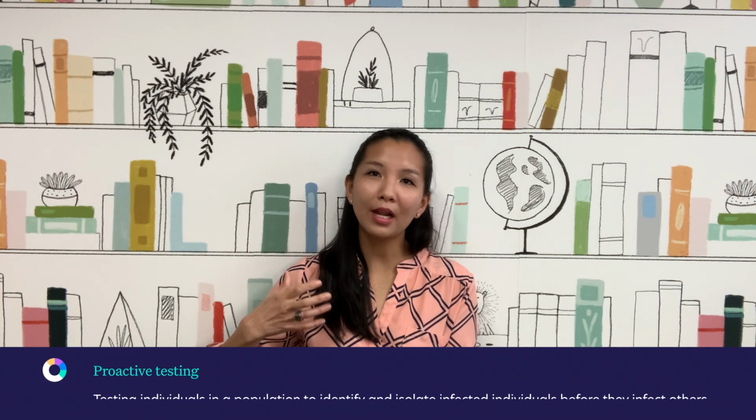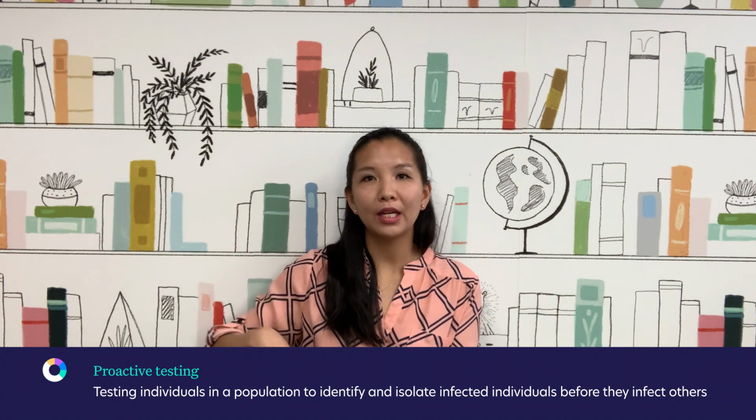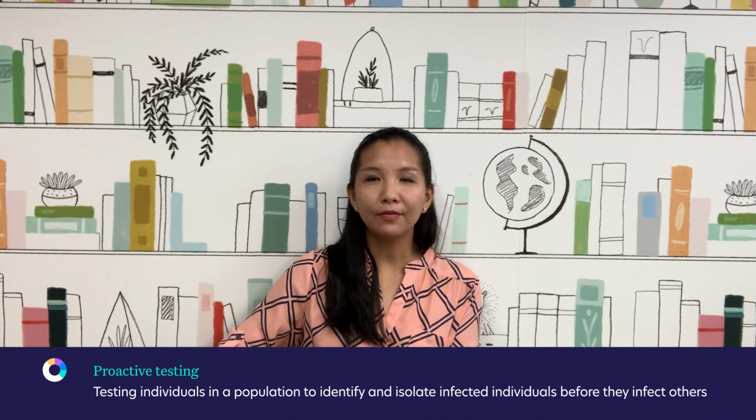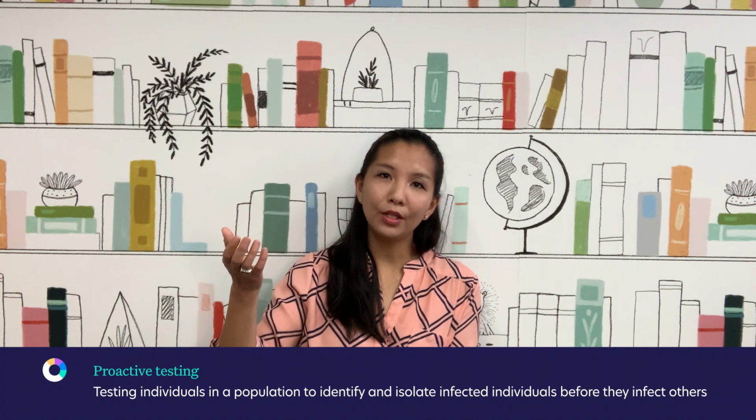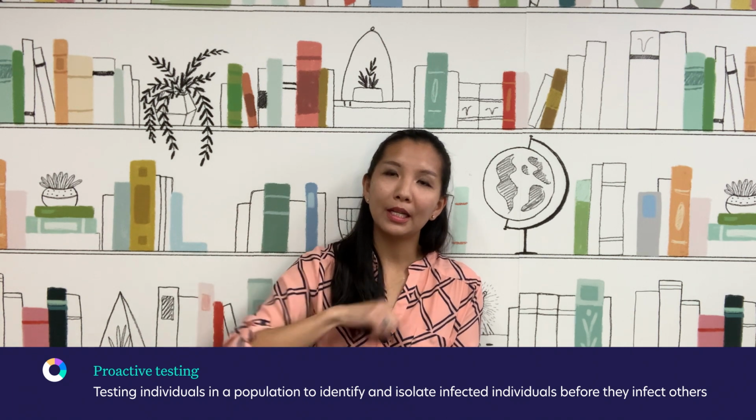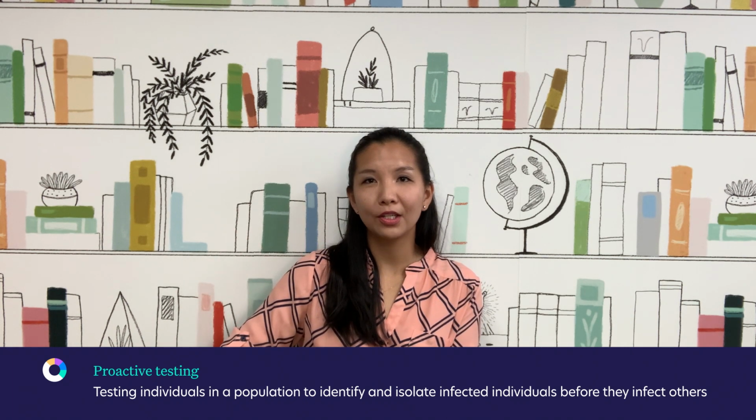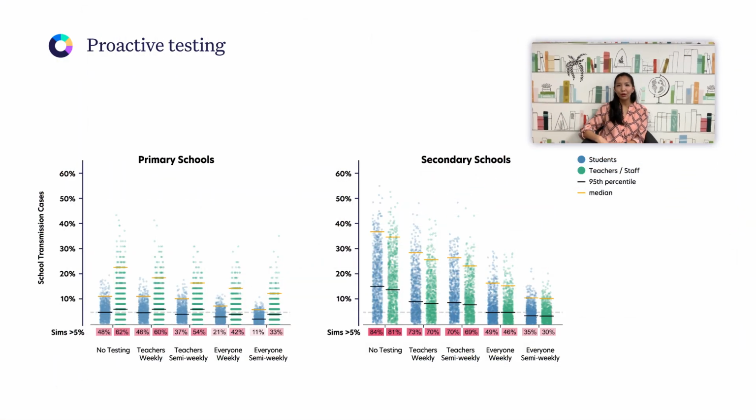The next thing we looked at is proactive testing. With proactive testing, what you're doing is testing everybody within a population at a certain frequency to be able to identify individuals who have been infected with SARS-CoV-2 and pull them out of the population before they're able to transmit that infection to anybody else. What we looked at here then is proactive testing of all the teachers and staff, or teachers, staff, and students at a cadence of once or twice weekly.